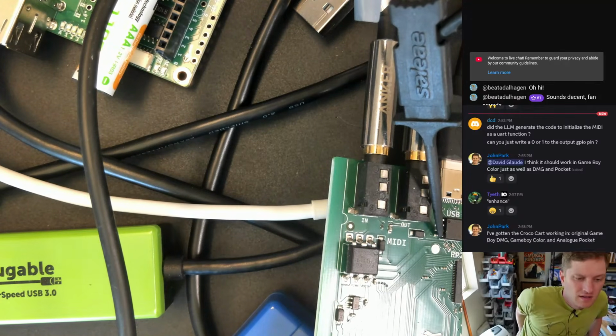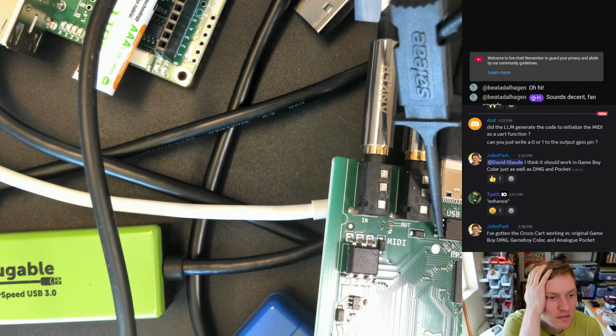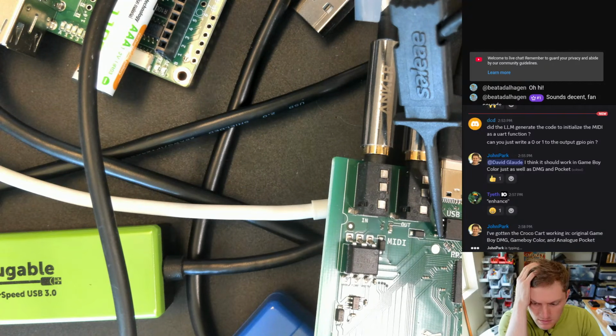So it's something on the other circuitry.